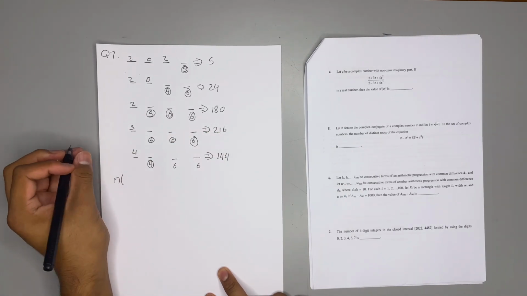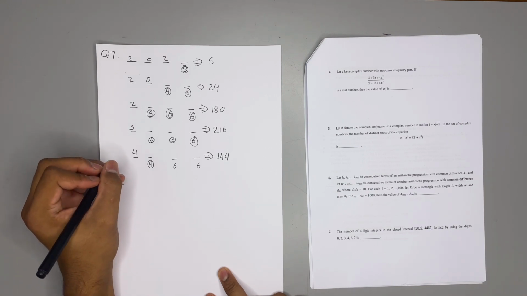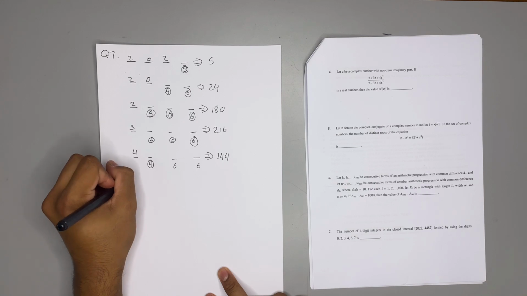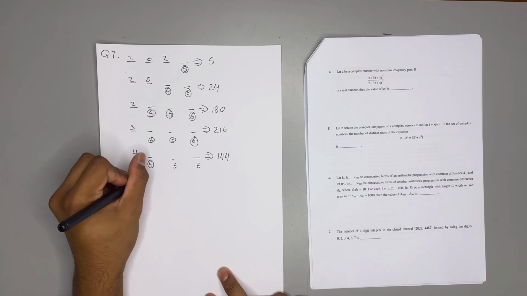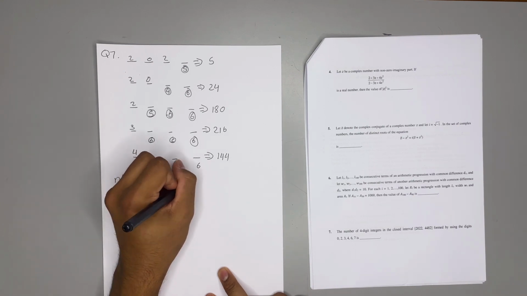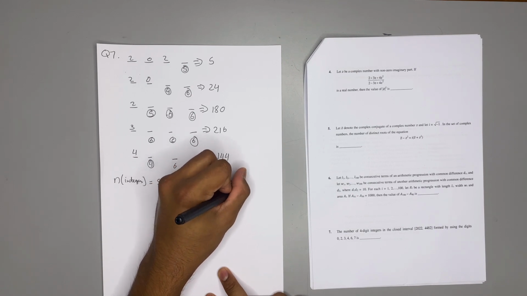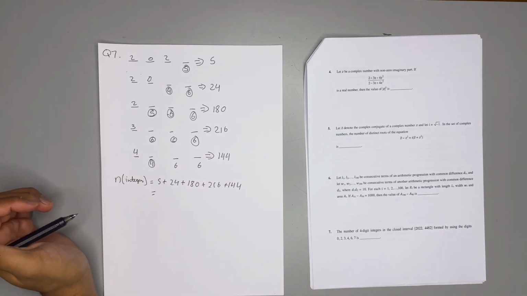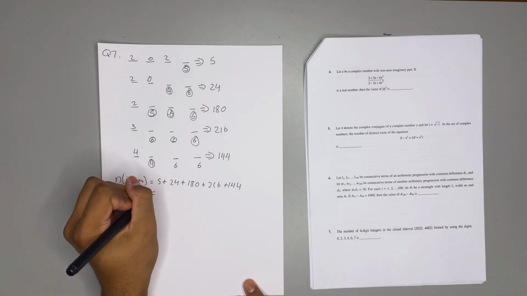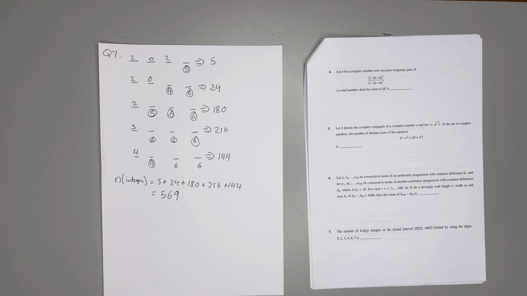Therefore, n of integers can then be 5 plus 24 plus 180 plus 216 plus 144. Putting that in the calculator, final answer gives me 569 different ways. Question 7 done. Let's go on to question 8.